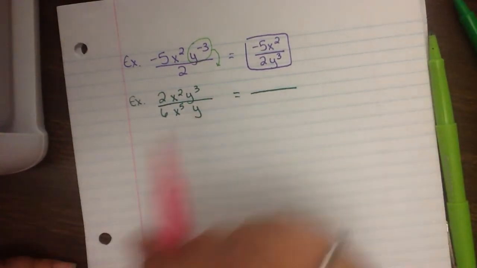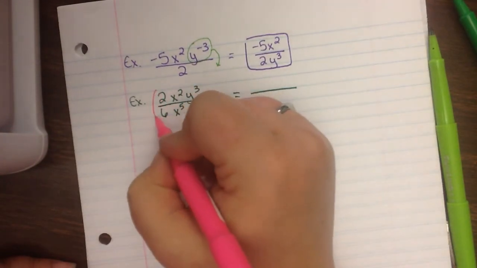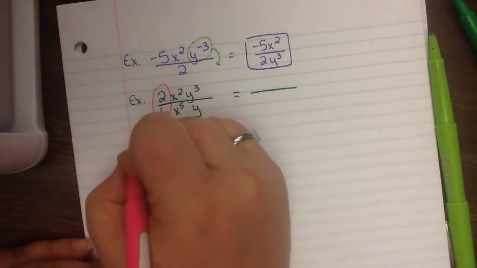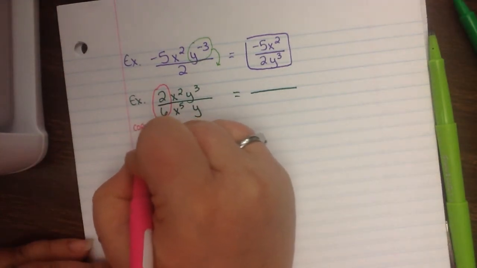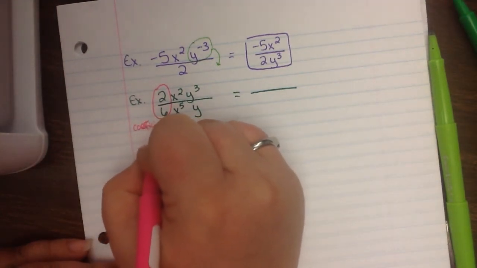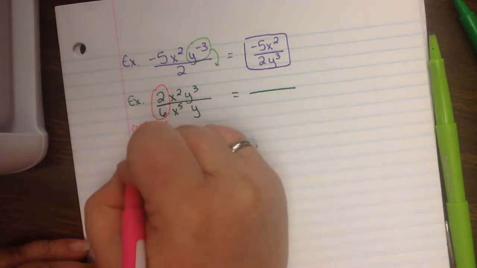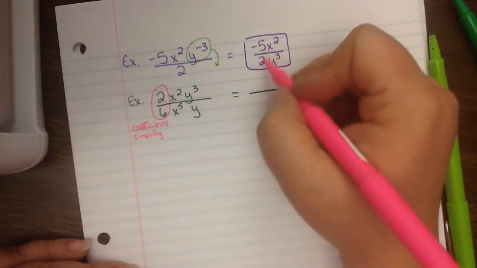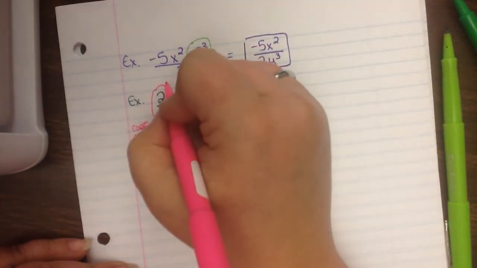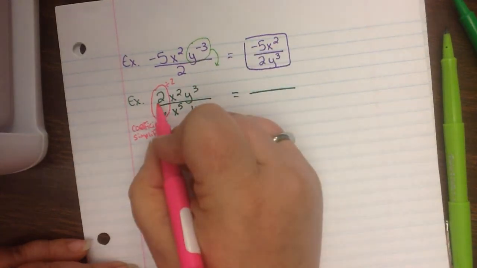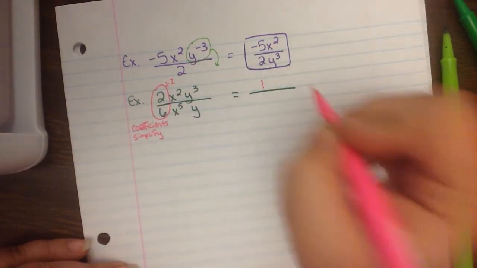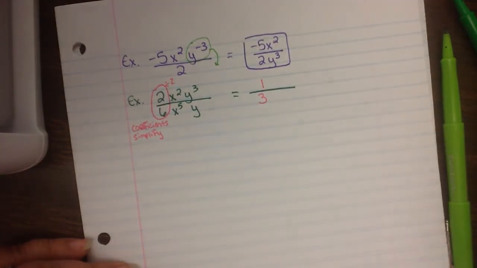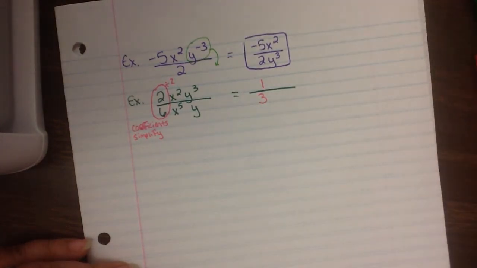Well, I notice that my numbers out here, 2 and 6, those are both even. They are, remember, called coefficients if they are a number in front of letters, and they need to simplify if we can. I couldn't simplify 5 and 2 because they don't both divide by something, but these do. They both divide by 2. So if I divide 2 by 2, I have a 1. I don't have to put that 1. Divide 6 by 2, I have a 3. Okay, now let's look at what else is going on.